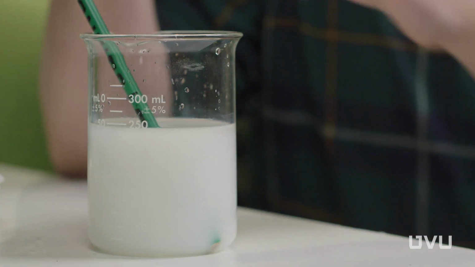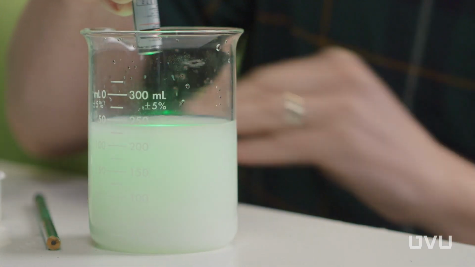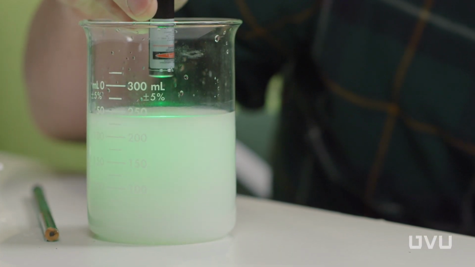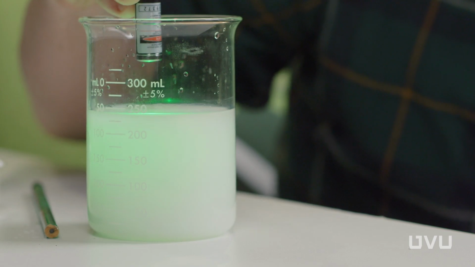If I add some milk to this water to make it scatter more, we can see the light from the laser, but it's a lot harder to tell where that light came from.